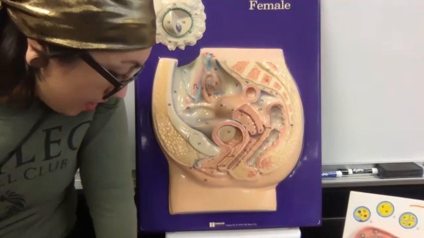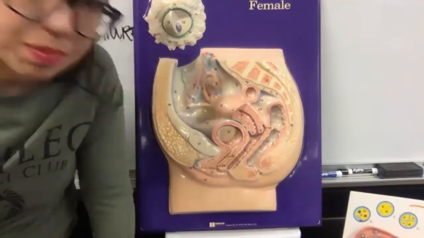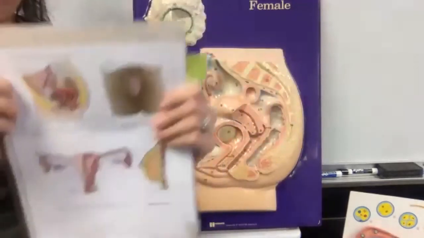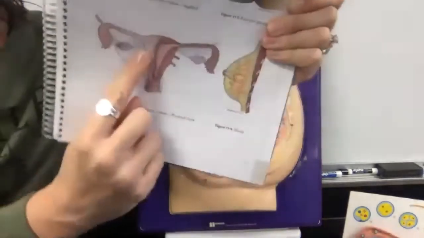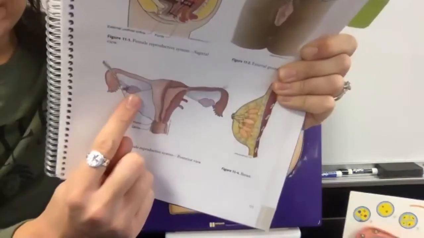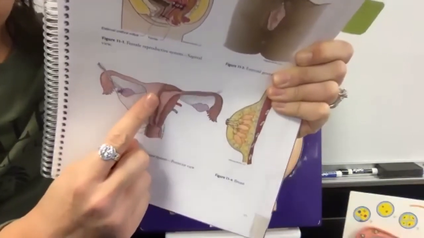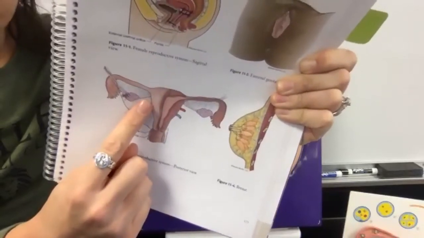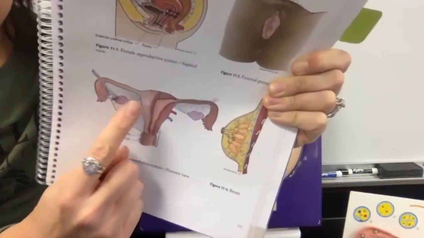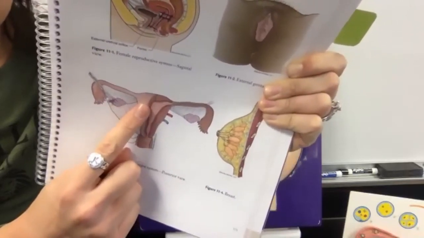Now let's look at number 7, the ovarian ligament. The ovarian ligament connects the what? Ovary to the uterus. So the ovarian ligament connects the ovary to the uterus.